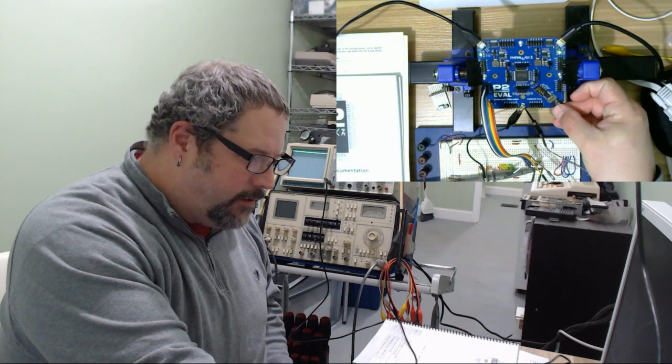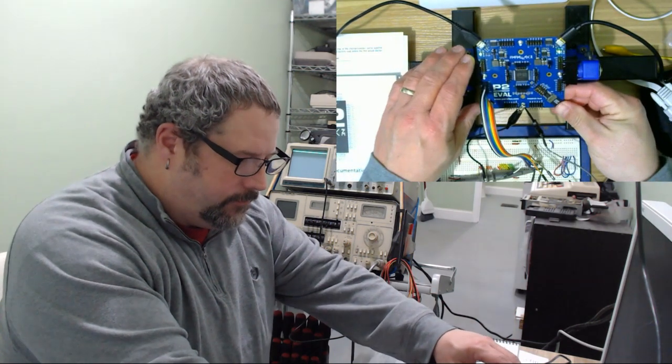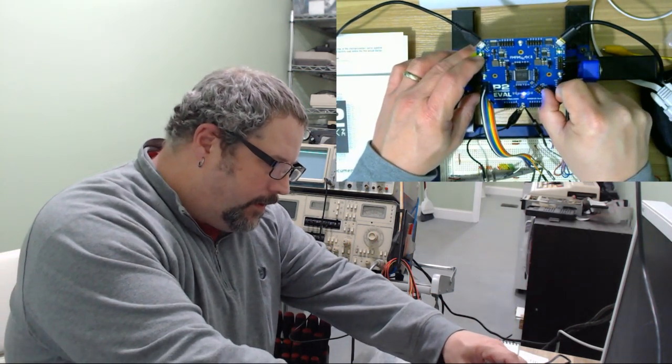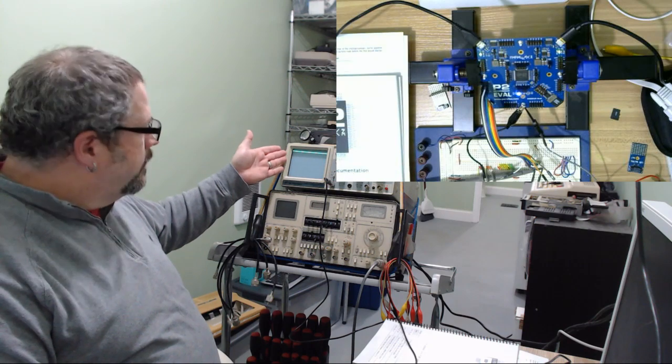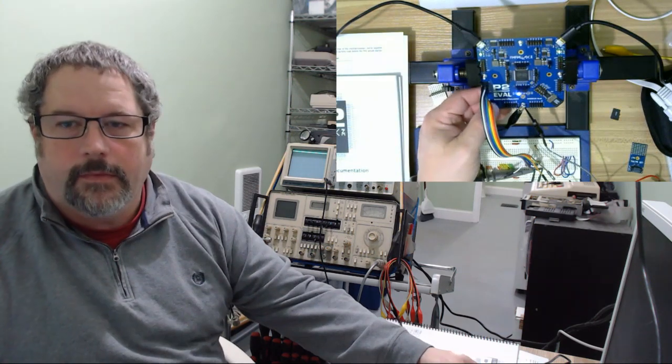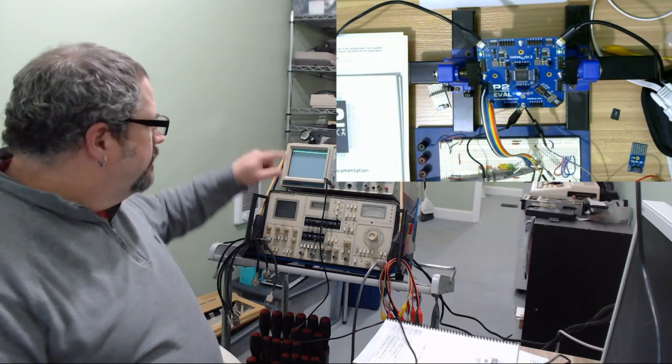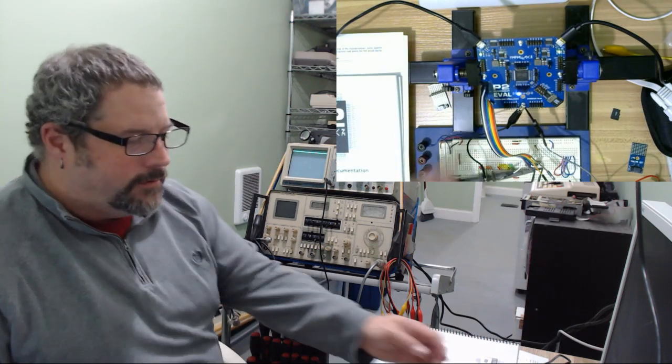And if I put the SD card in, and I restart, look at that. Every time, it's not doing what it's supposed to do.